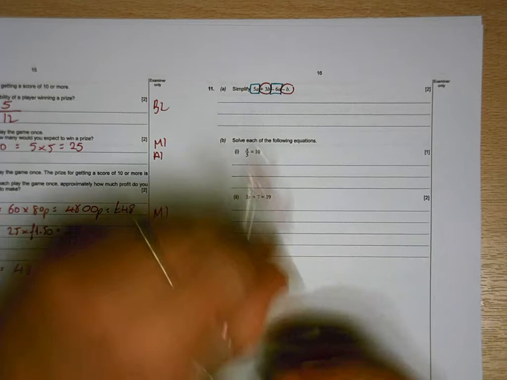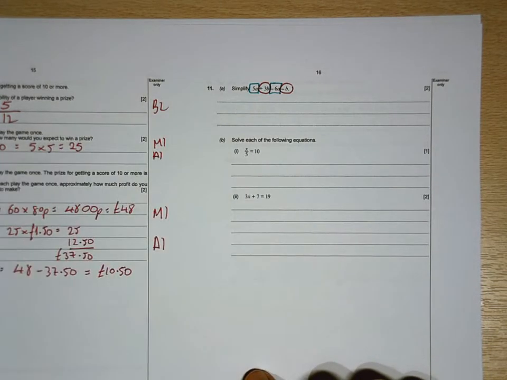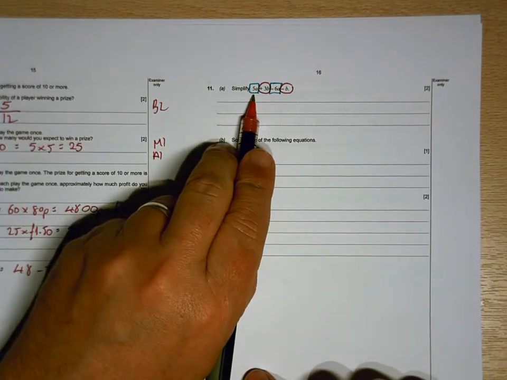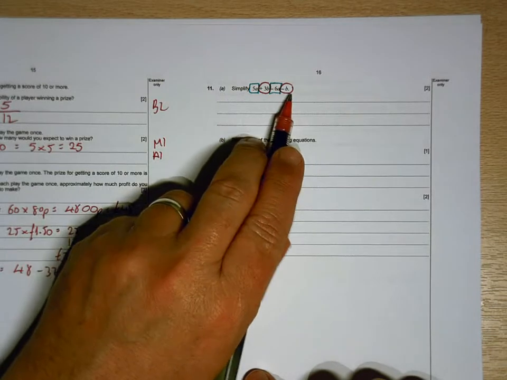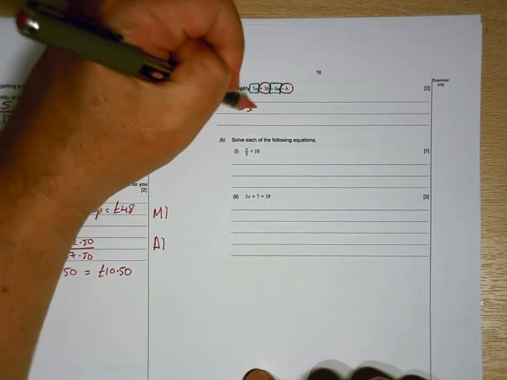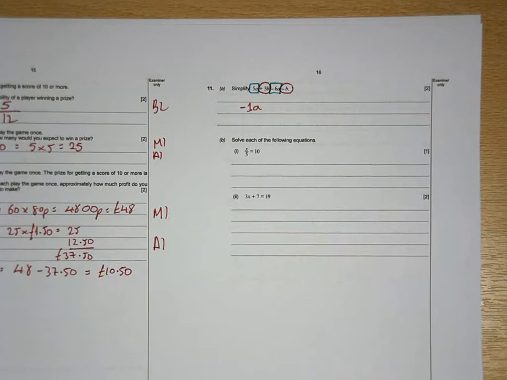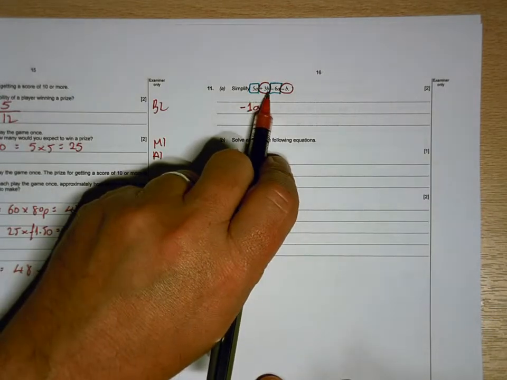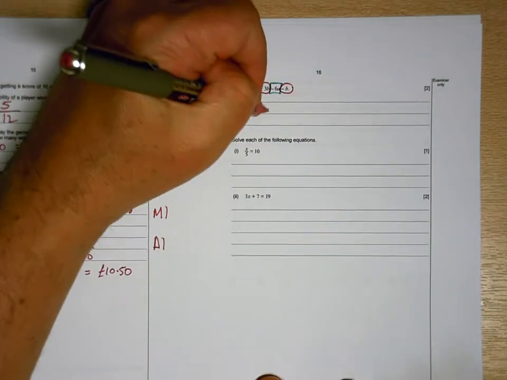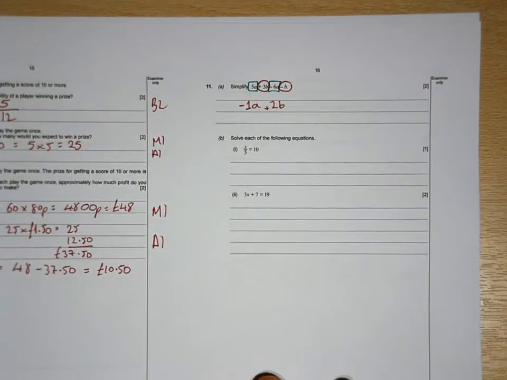So deal with the a's first of all. So I've got 5a, so I'm at plus 5 on my number line, and I'm taking off 6, which means I end up at minus 1. So it's minus 1a, or just minus a, and then I've got 3b, and I'm taking off 1b, so I'm left with plus 2b. So just leave it like that.